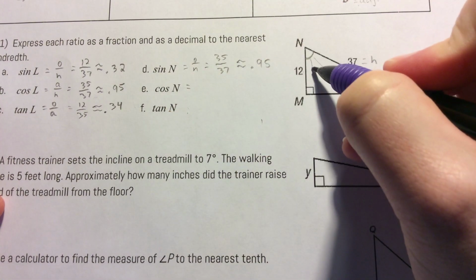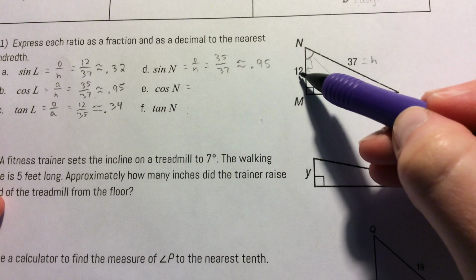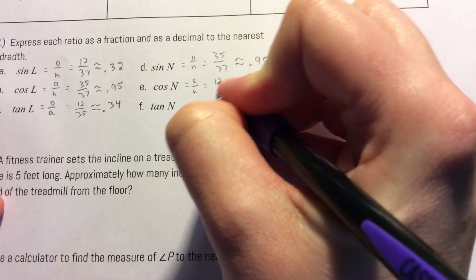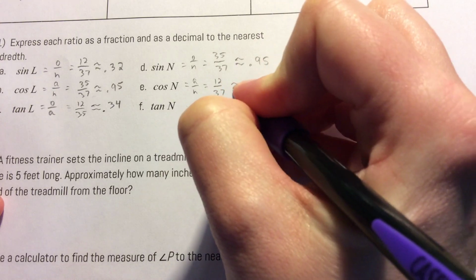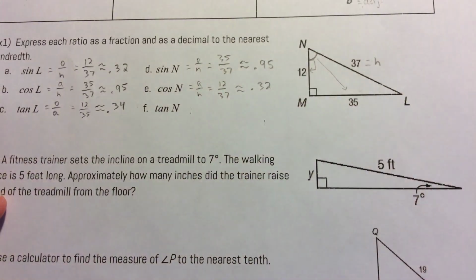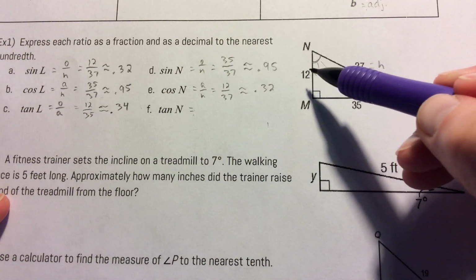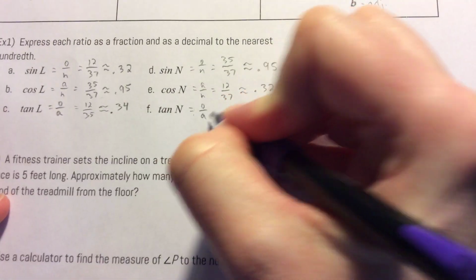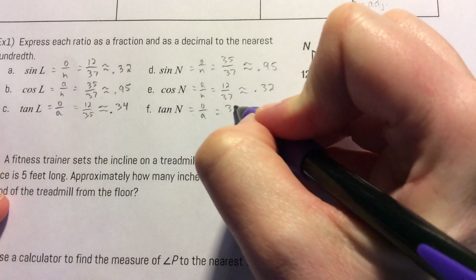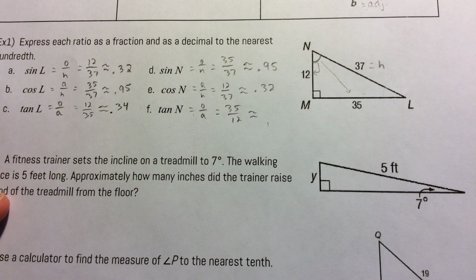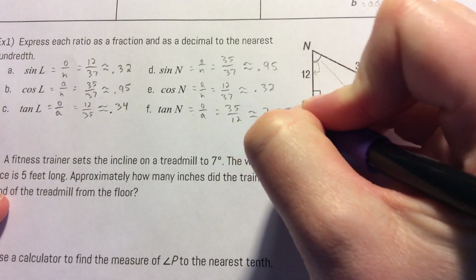Cosine then is adjacent over hypotenuse, so this one is adjacent, the 12. So 12 over 37, which would be 32 hundredths. And now the tangent is opposite over adjacent, so that is going to be 35 over 12, which is 2.92.